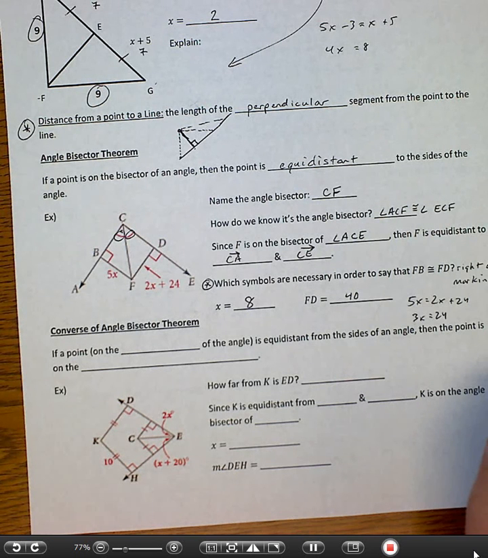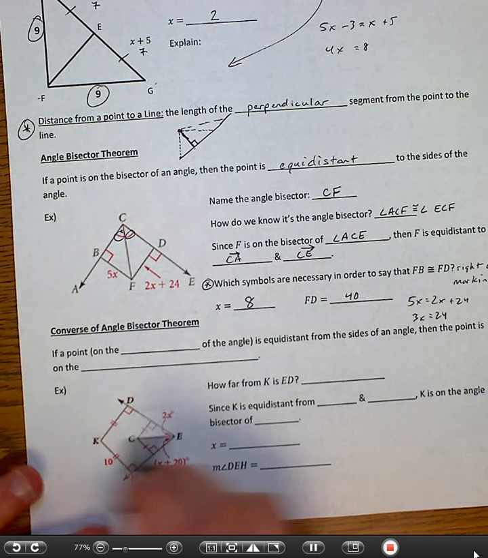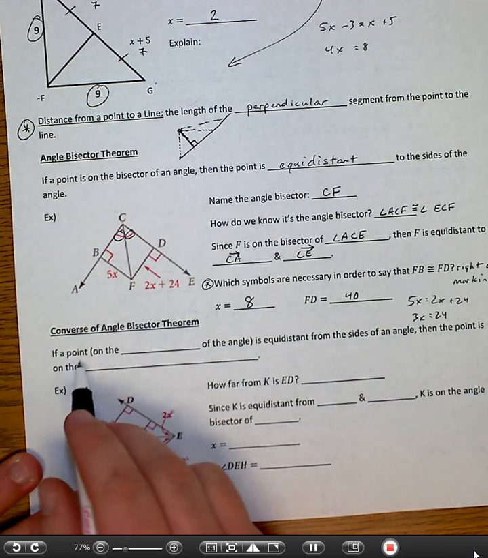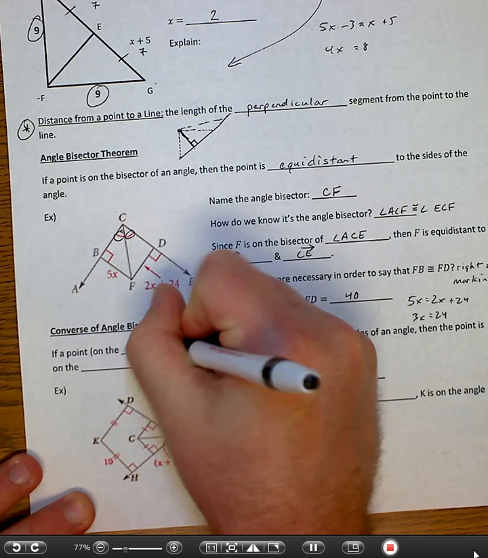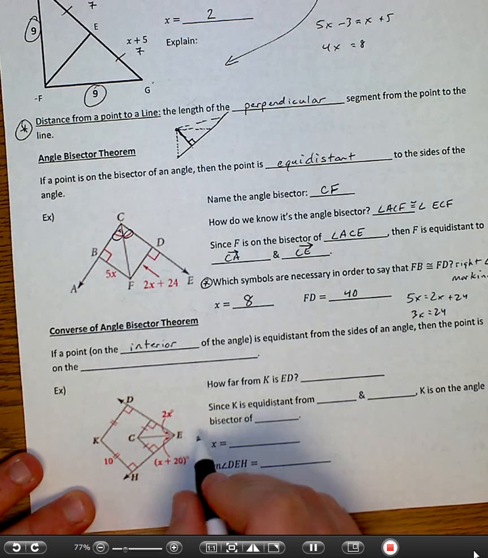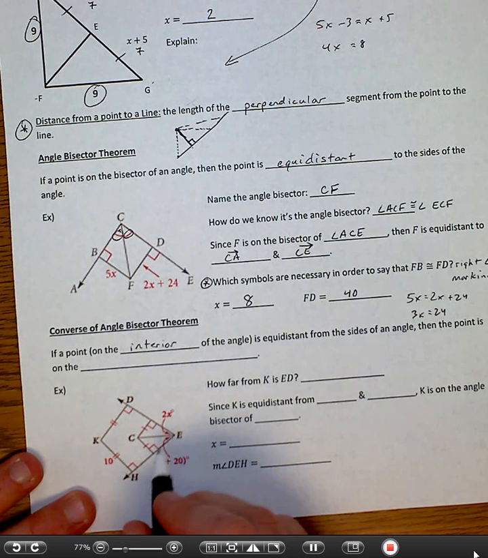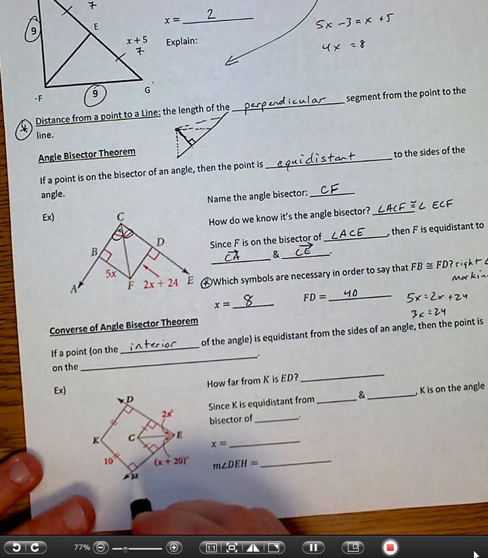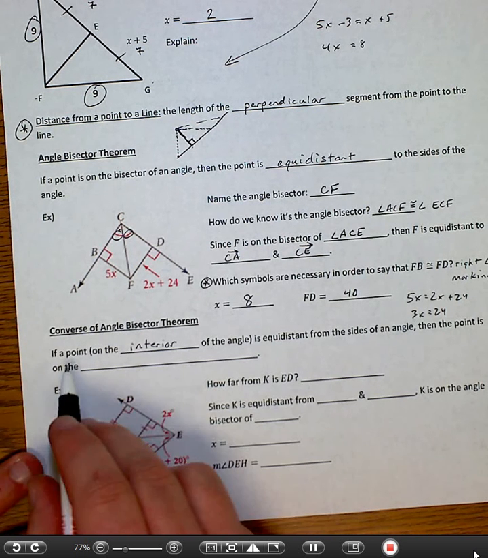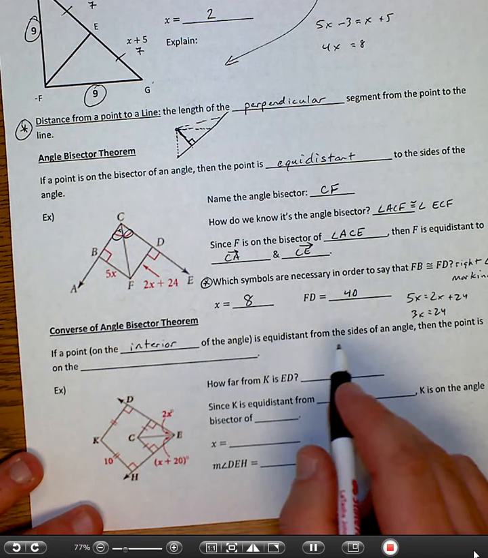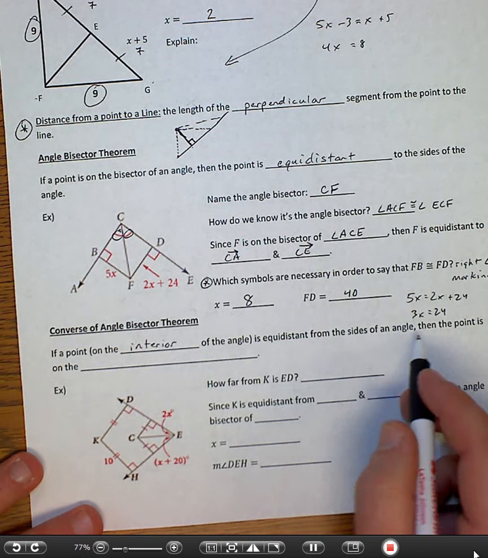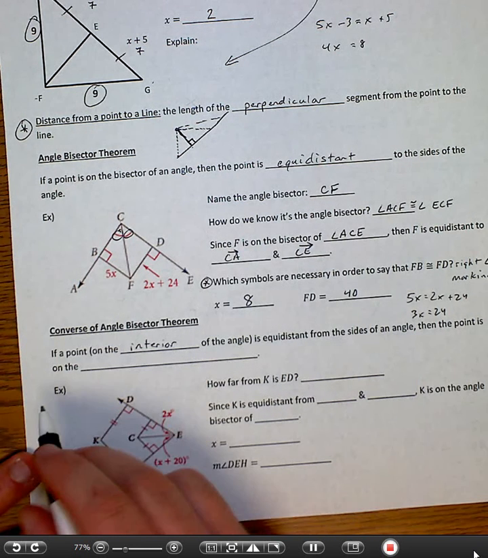And the converse, which isn't too hard. If a point on the interior of the angle, so there could be a point out here that fits this, but we're only focusing on the ones that are inside the angle. That's what that's there for. If a point on the interior of the angle is equidistant from the sides of the angle, then the point is on the angle bisector.